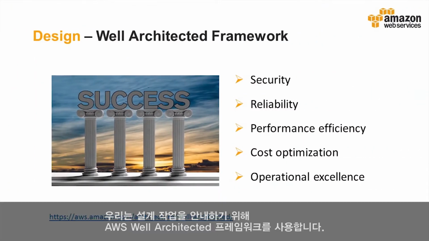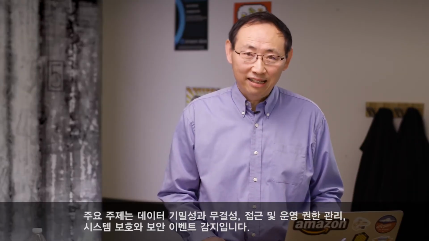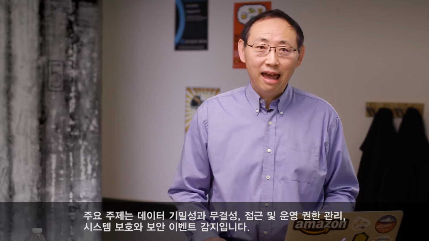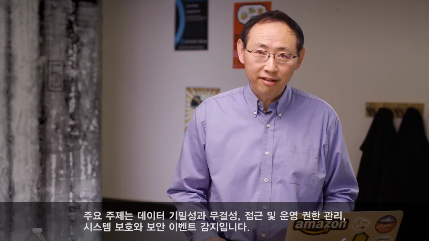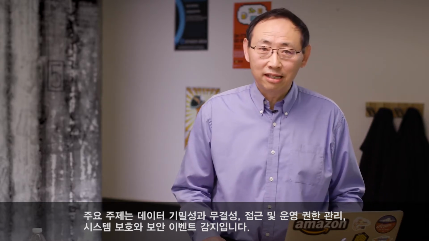We shall use the AWS well-architected framework to guide the design work. This framework is made of several pillars as illustrated here. The security pillar focuses on protecting information and systems. Key topics include data confidentiality and integrity, access and operation privilege management, system protection, and security event detection.